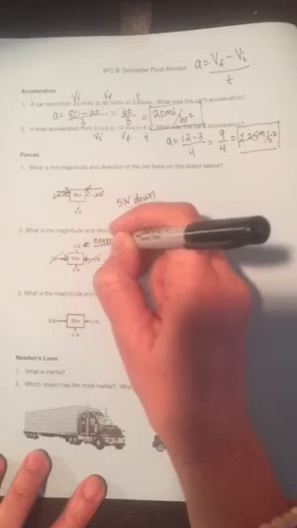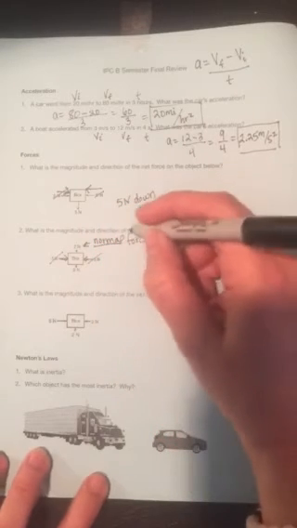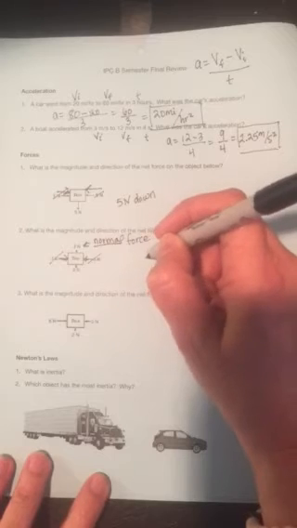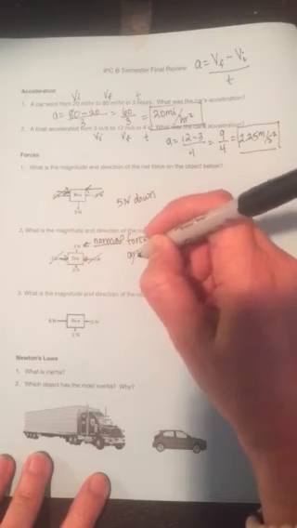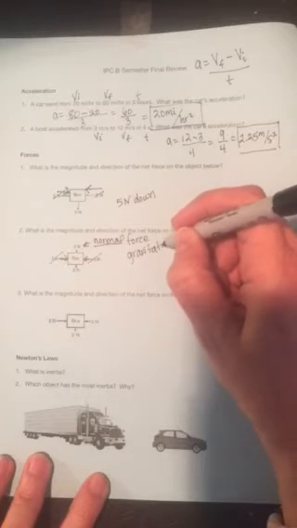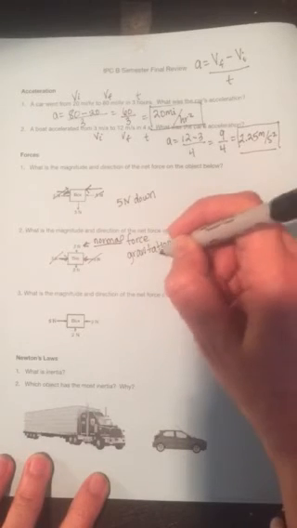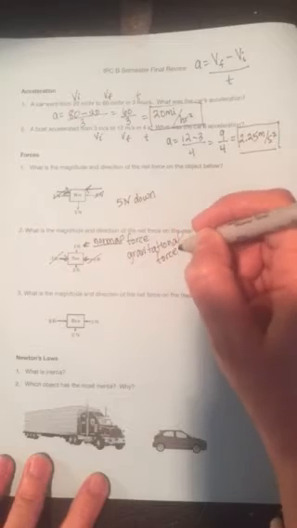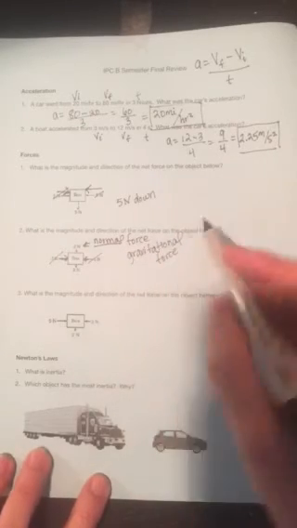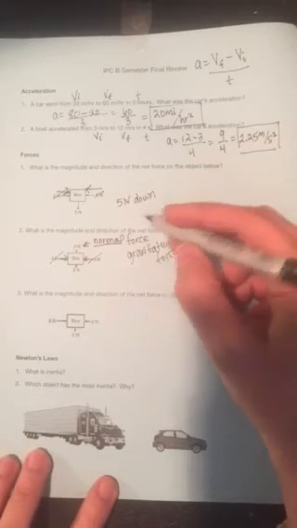Okay, you need to know this word. The normal force is the force that keeps us from falling through the ground. Okay, when gravity pulls us down, so you'll have the gravitational force, that pulls us down to hold us on the ground. The normal force is pushing back up against us. That keeps us from falling through the ground.